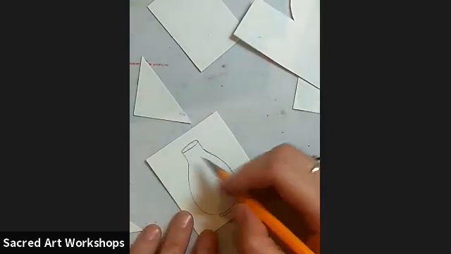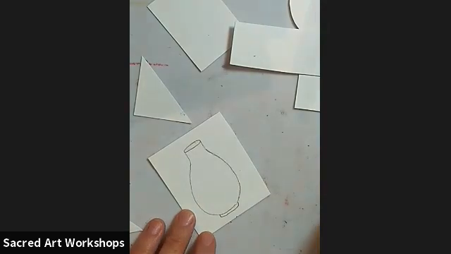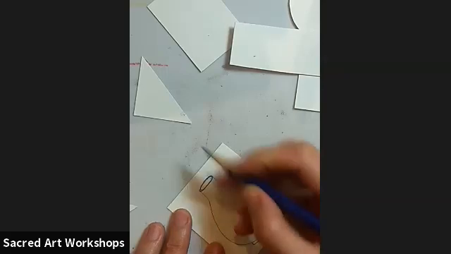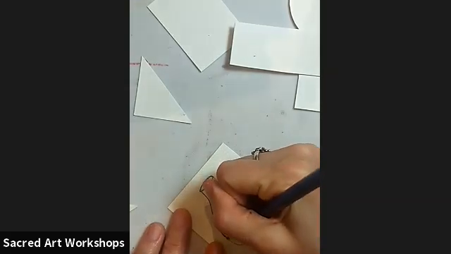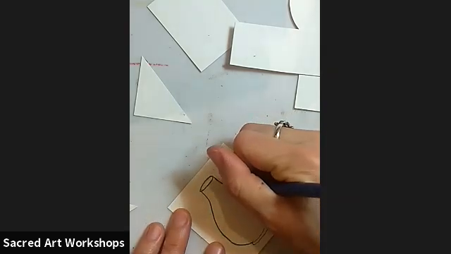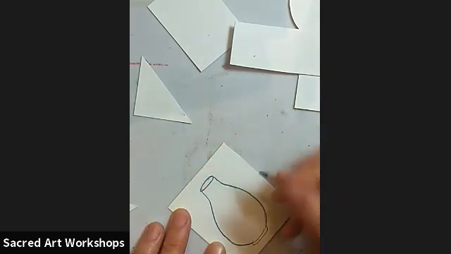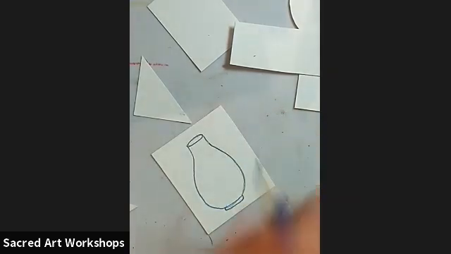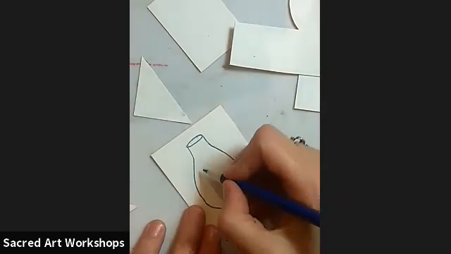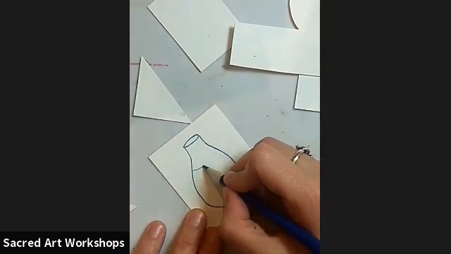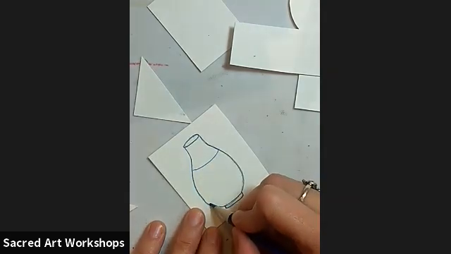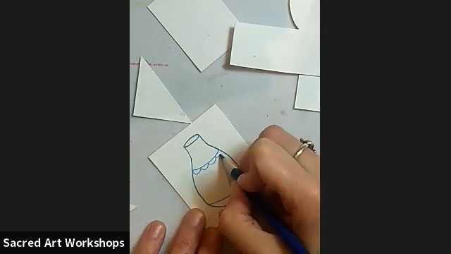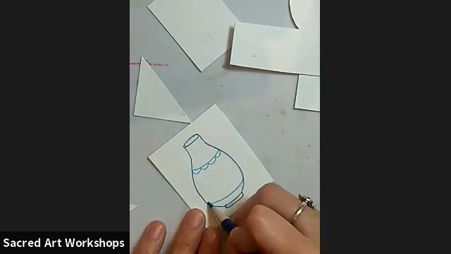Okay, and this one, I think I'll go over it again with the blue. And close it up. And I'm going to make these little ruffled patterns. So I'm going to go like this. And this one goes like this. And I'm going to make these ruffles and then color them in. Okay.